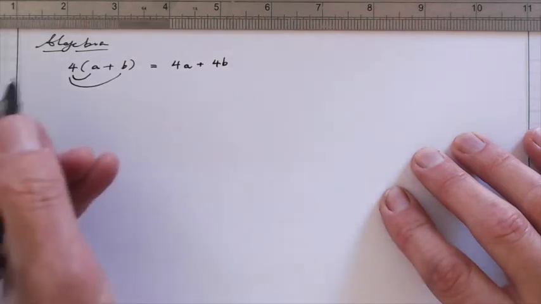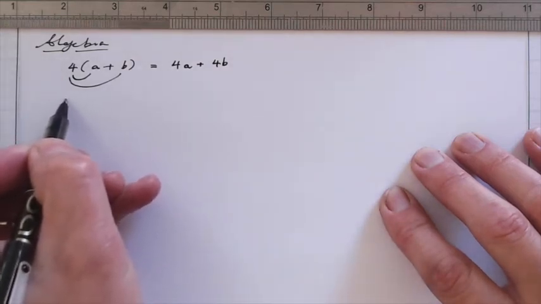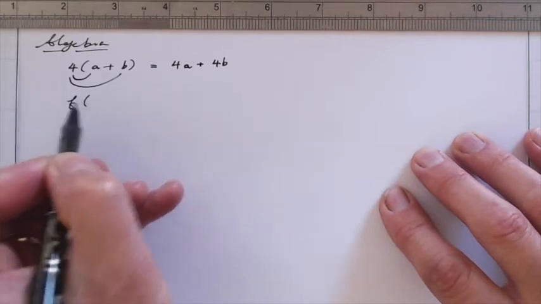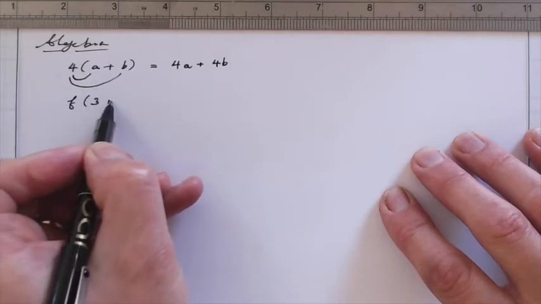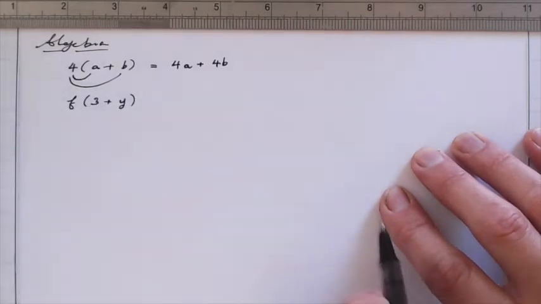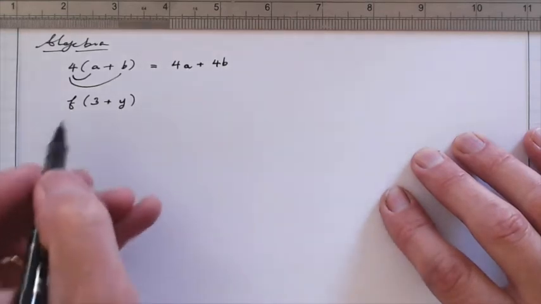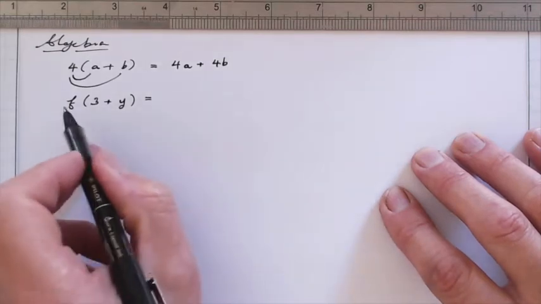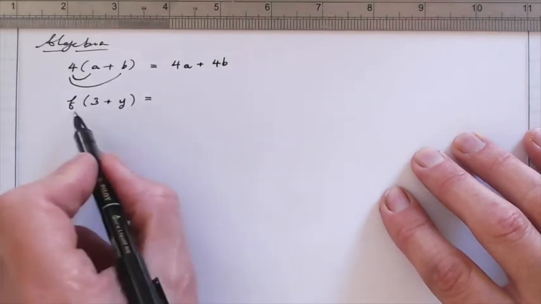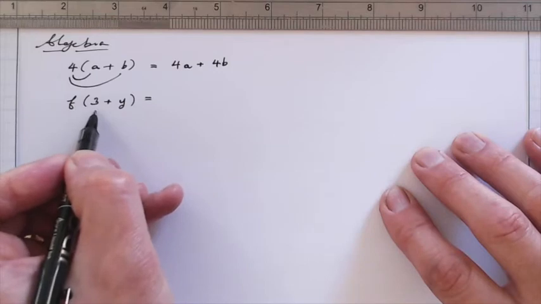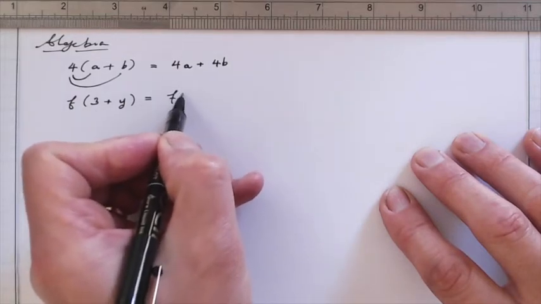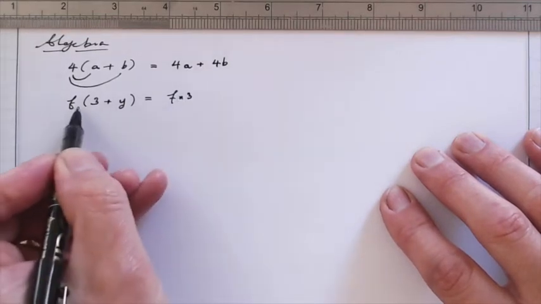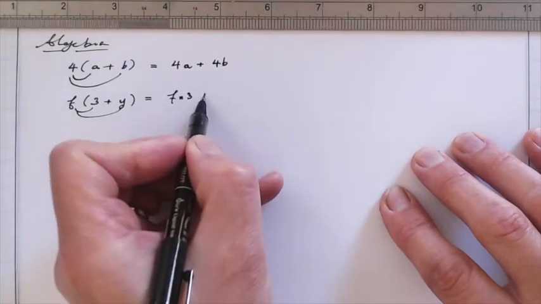Let me do another example like that. Let's say we have a symbol, f, multiplying 3 plus y. Looks kind of odd, but it's okay. We don't really worry what the symbols are representing for our purposes today. We're just going to expand this. So we multiply f by 3, and then we multiply f by y.